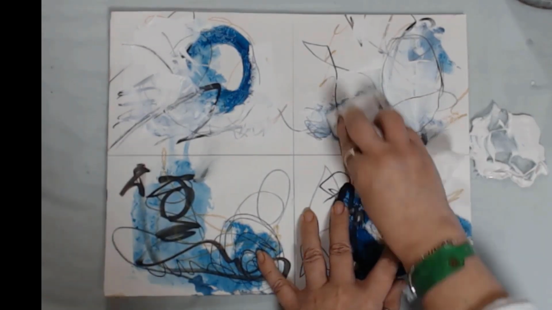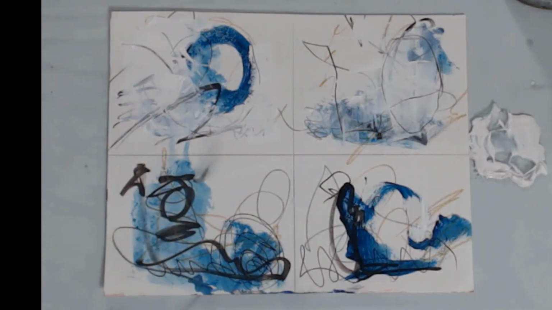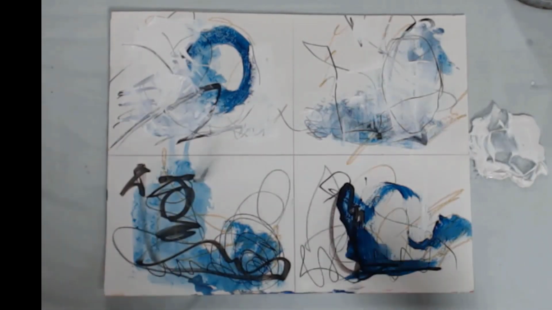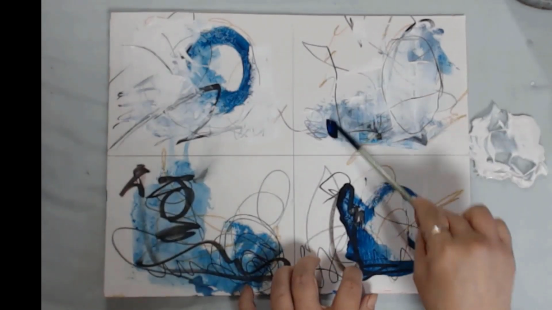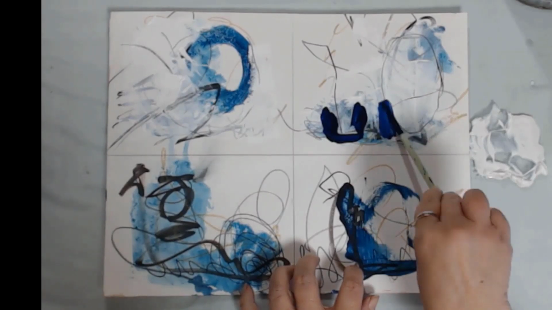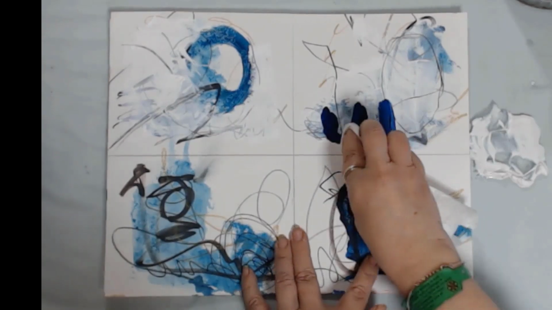Could I bring some of that blue back? Yes. I could go back in and grab some of the blue paint. Here's an indigo. This is going to be a lot darker. So I added a lot of a darker color there.